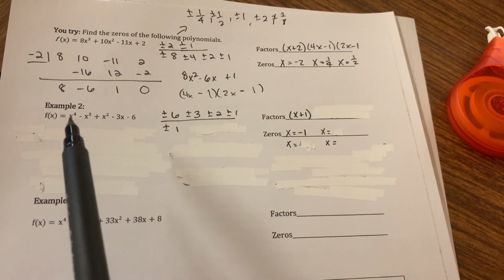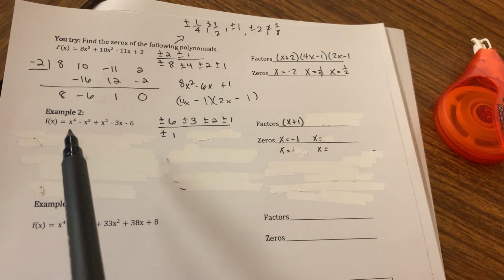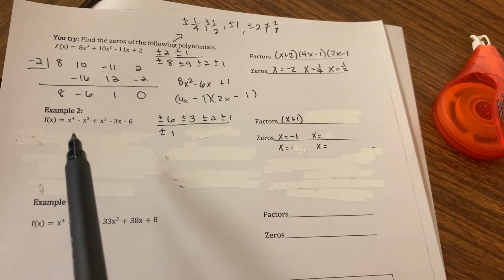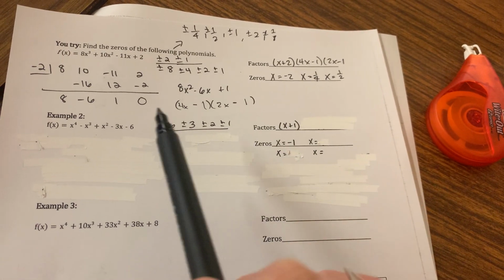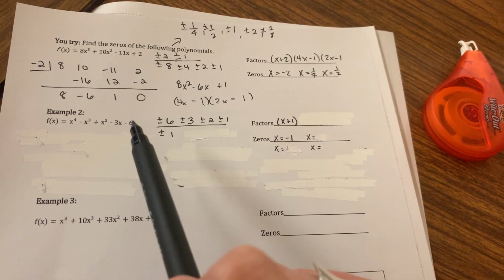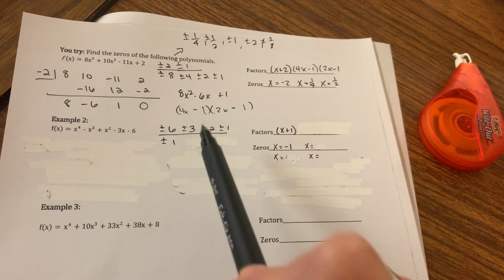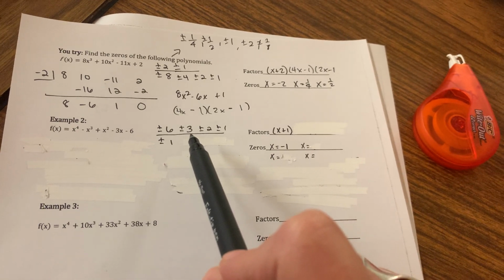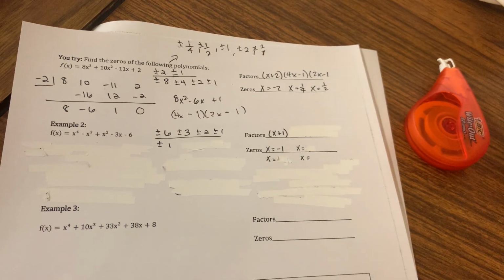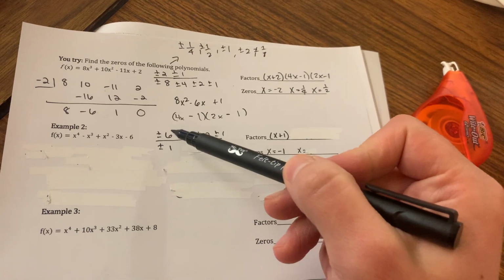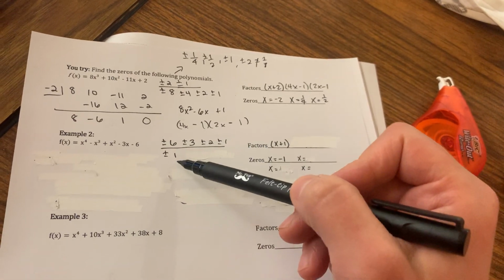So here you're given a quartic. That means it's going to cross, theoretically, the x-axis 4 times. So we should have 4 zeros. You take factors of your constant and put them over factors of your leading coefficient to find possibilities. There could be more or less, but this is going to hone in your search. So you could have chosen 6 or -6, 3 or -3, 2 or -2, 1 or -1.